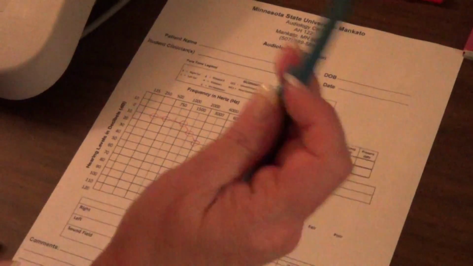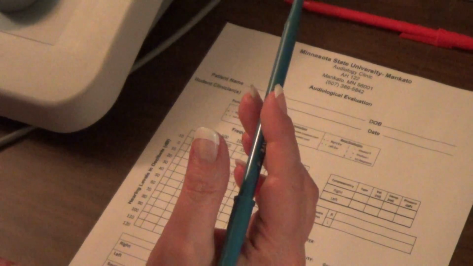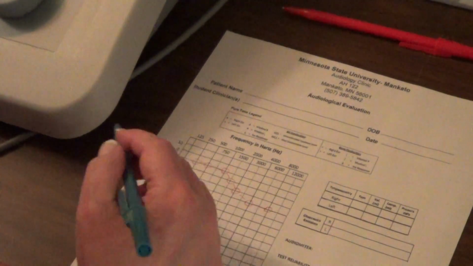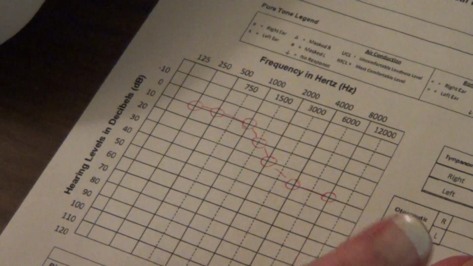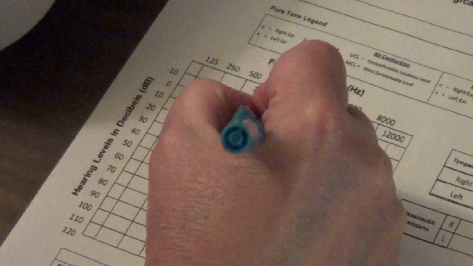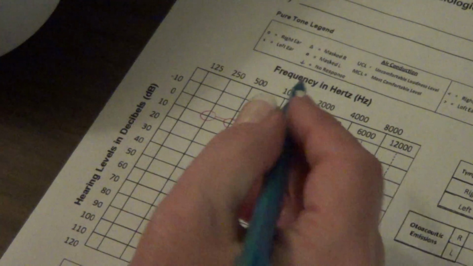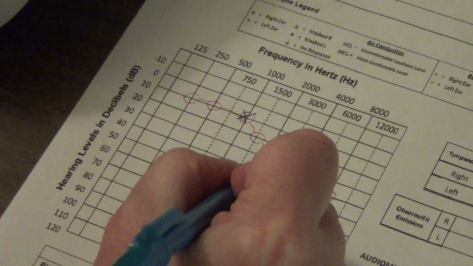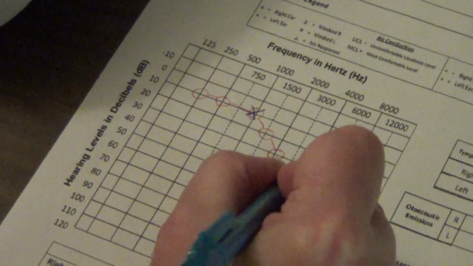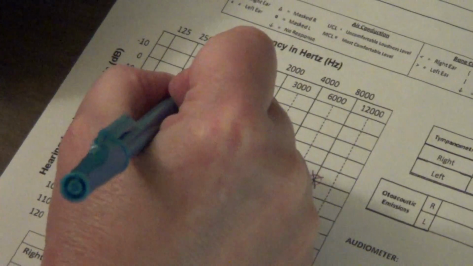So I get my blue pen now for the left ear, and the mark that I use for the left ear is an X, and I find 10 decibels and I find 1000 hertz, and I go, oh no, something's already occupying that area. That's okay. Put it right on top of it. Okay. Now, if we had gone on to test some of the other frequencies and they're not exactly the same, that's okay too. So we're just going to fill this in, or pretend like this is how it happened.